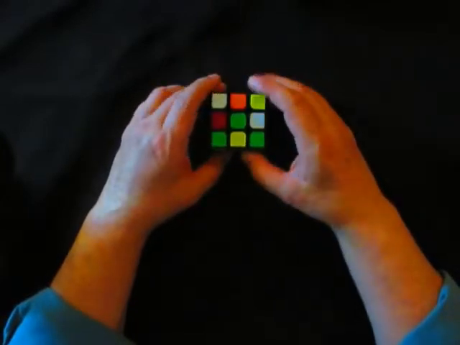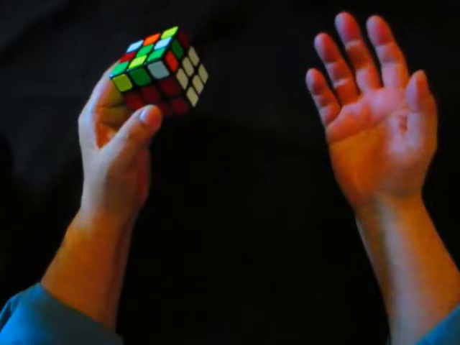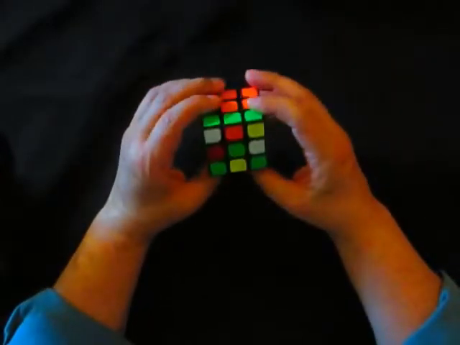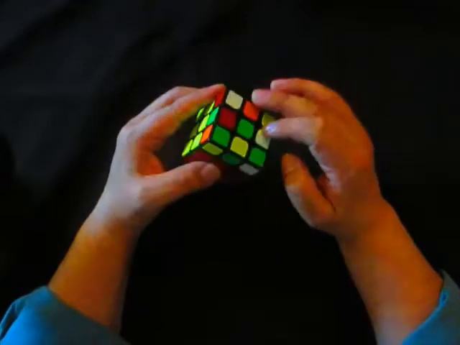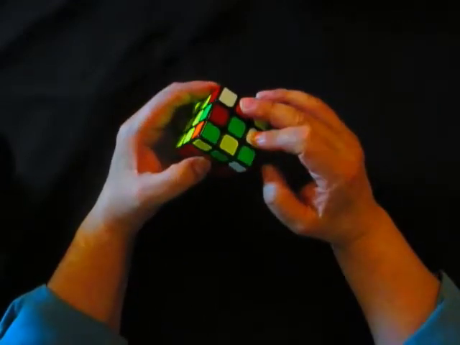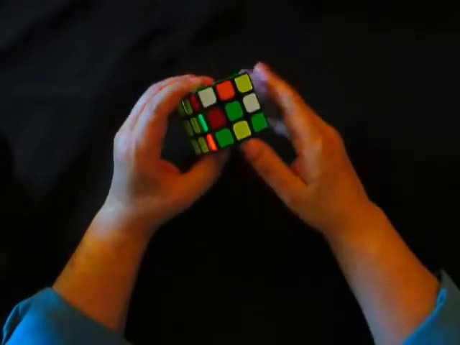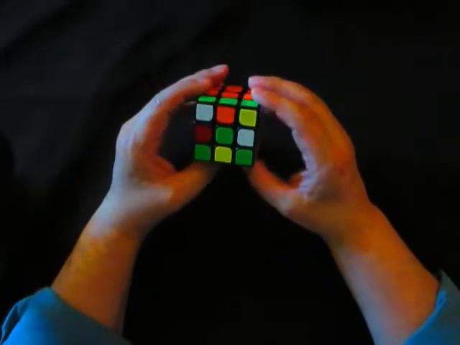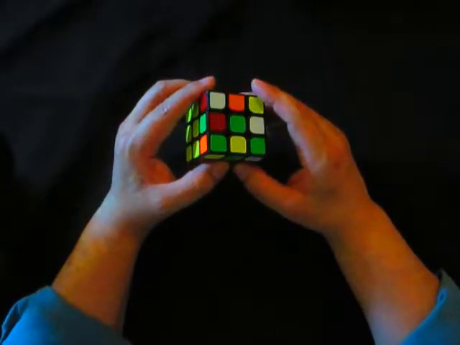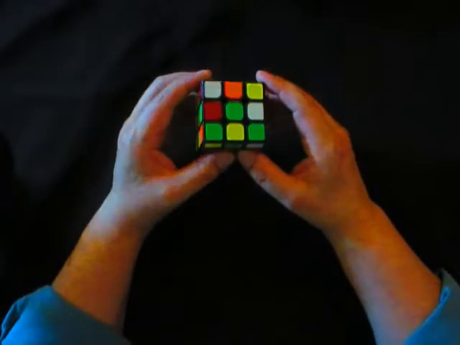And when we realize that, that means if we start off with the algorithm, if the edges start off as two pieces are correlated and two pieces are not correlated, when we apply that algorithm, we can solve the third layer edges. So let me explain here.